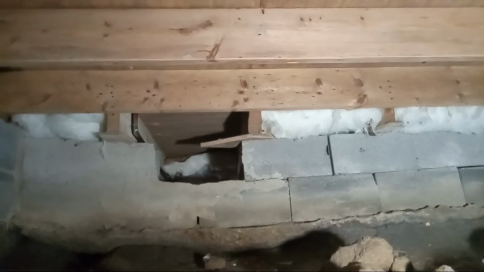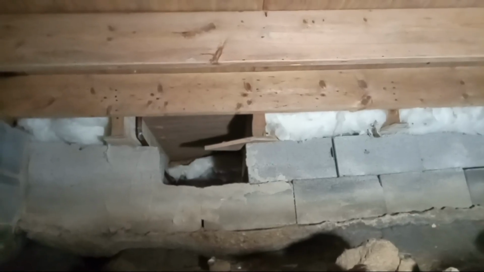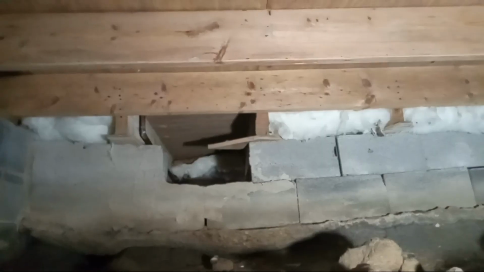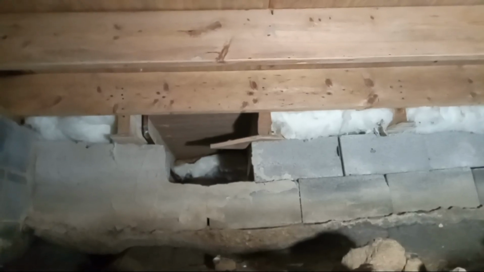And note that the joists are running perpendicular to the street on that side. Anyway, that's just kind of interesting. That'll affect how I build that wall where the access to the crawl space is.